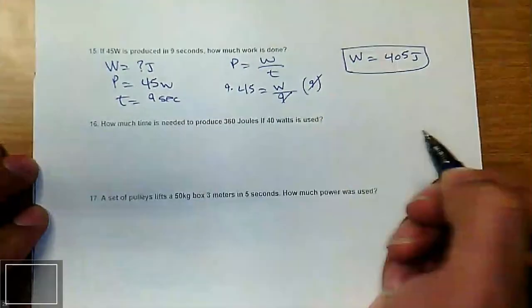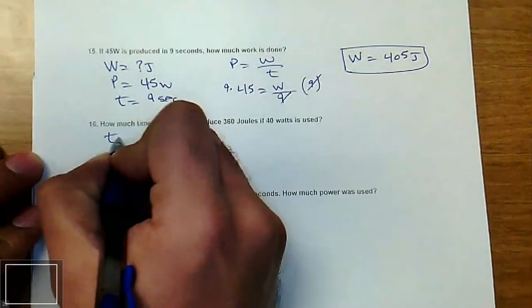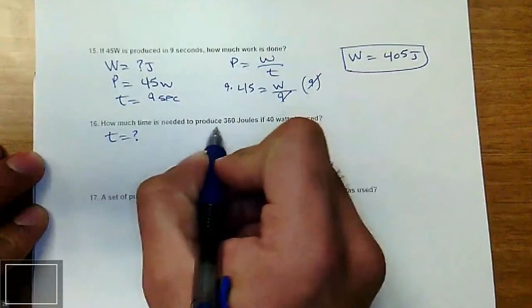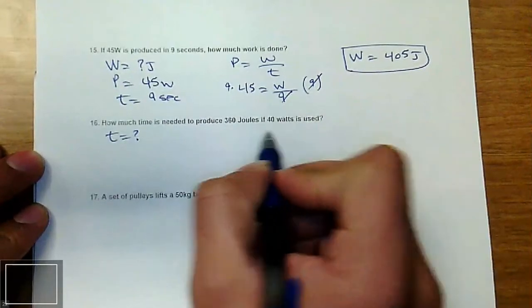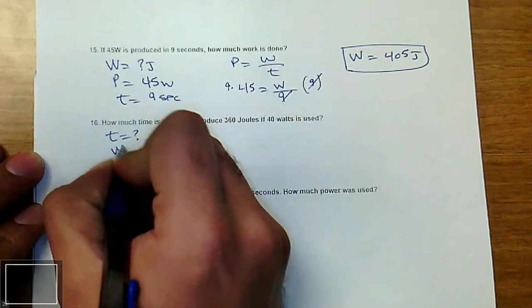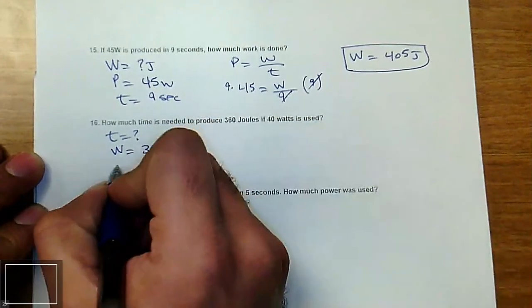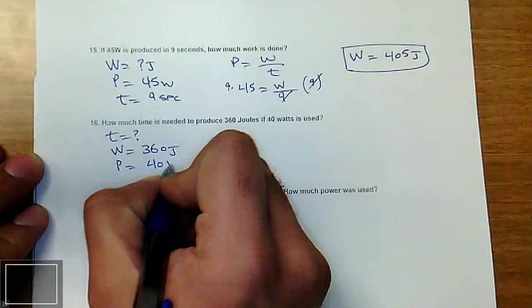Number 10, how much time is needed to produce 360 joules if 40 watts is used? So T is equal to question mark. There's no mention of power or work. We just got to figure that out from our units. So 360 joules is our work. And watts is going to be our power. So P is equal to 40 watts.